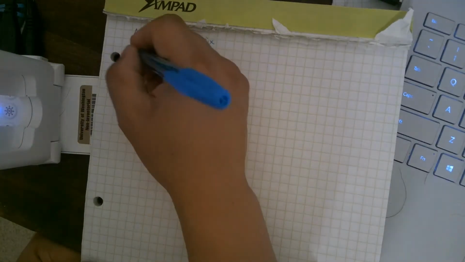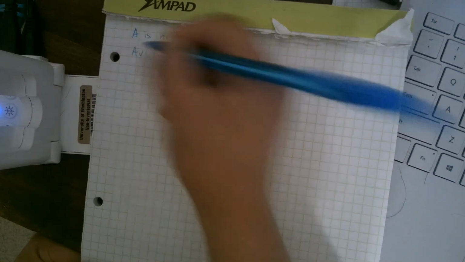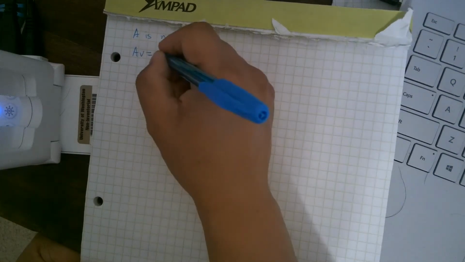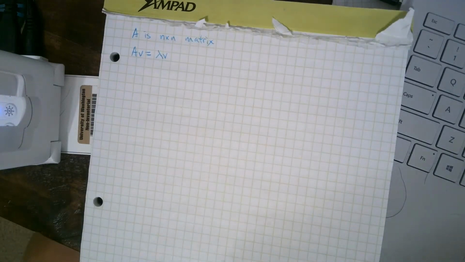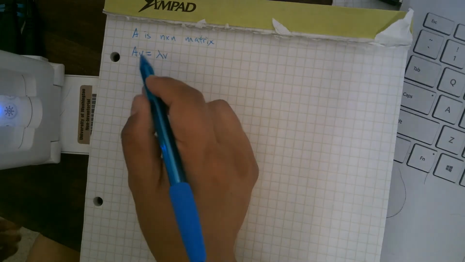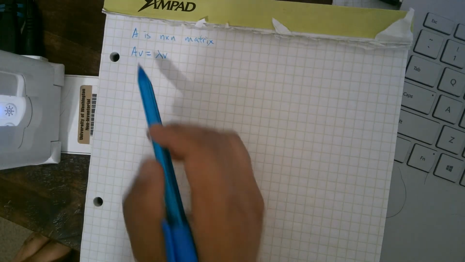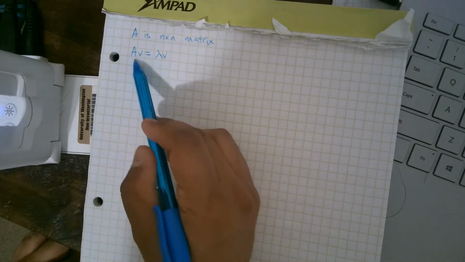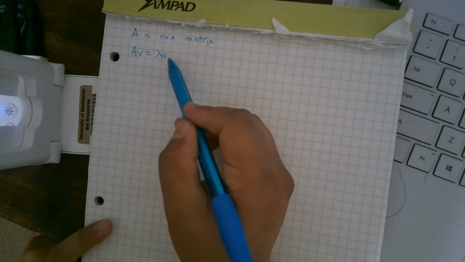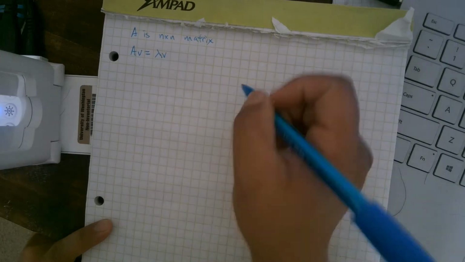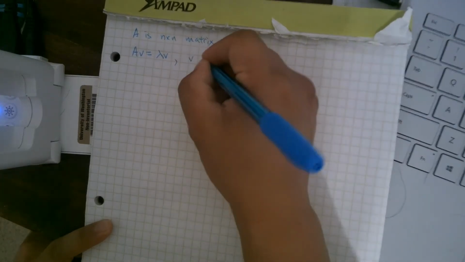And then A times some vector is a scalar multiple of the vector. That's going to be the condition we're interested in. And if you remember from linear algebra, we call this vector v the eigenvector, meaning we can multiply on the left by A and get some scalar multiple of v, and we call lambda the eigenvalue. And we require that v be non-zero.